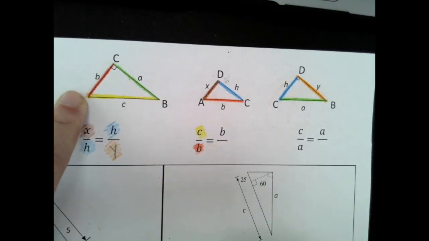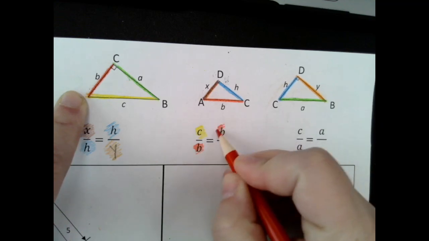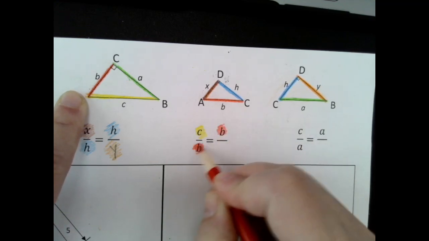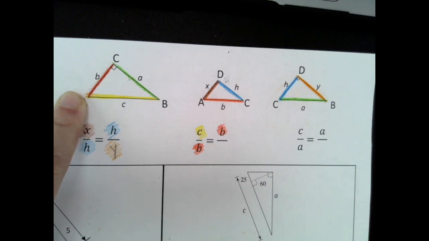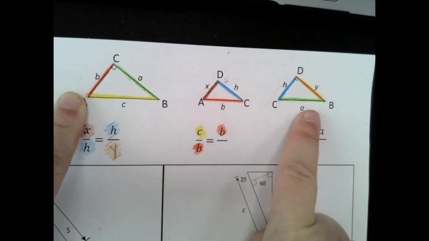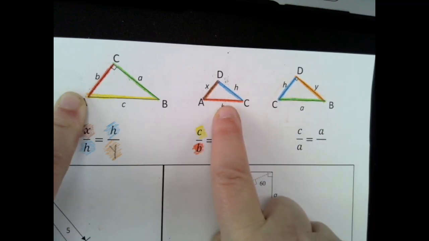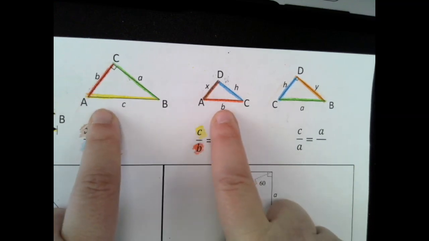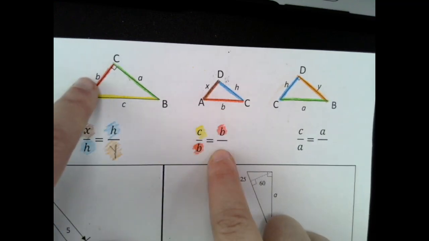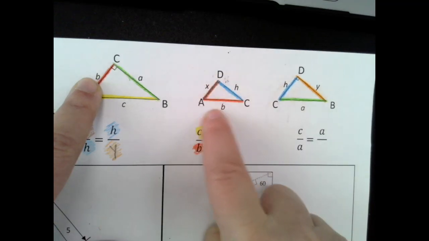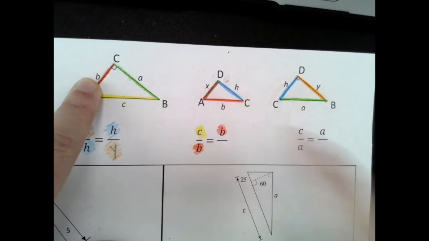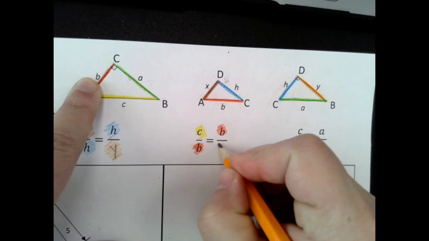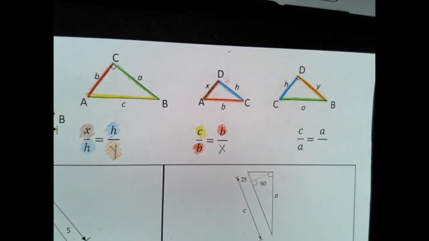I want to compare it to another triangle where B is involved. So where is B also involved? First, second, or third? Second. But here B and C match up. That's why they're together here, B and C. So on the bottom, what matches my B? Which letter matches my B in this triangle? X. So it's going to be B over X. Is my brown.